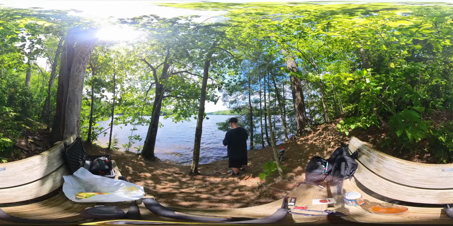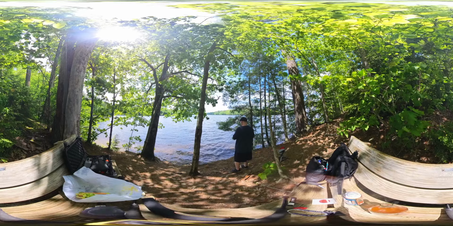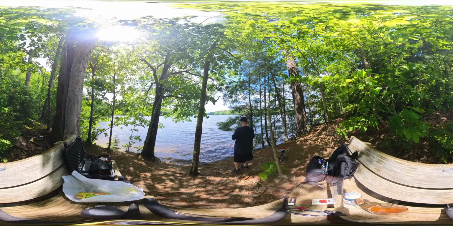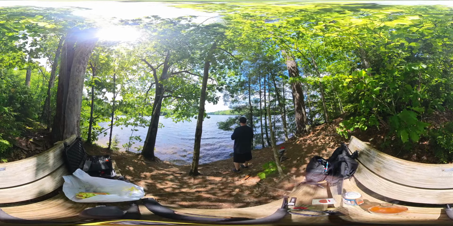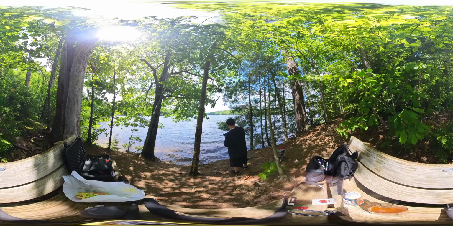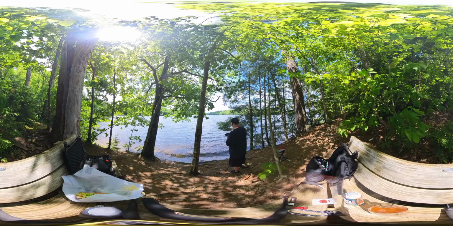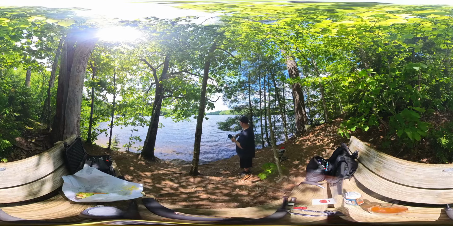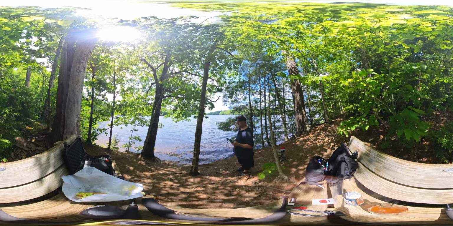Okay, we'll lower it. All right, so it's literally right there. All right, so it's directly out about maybe 50 feet.